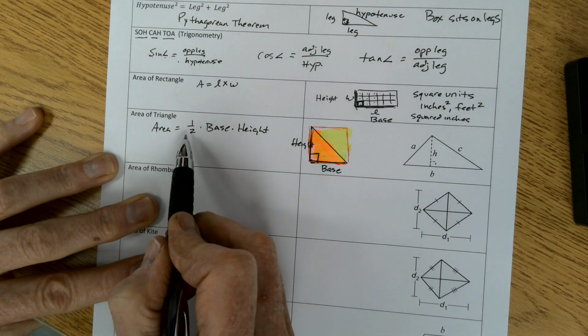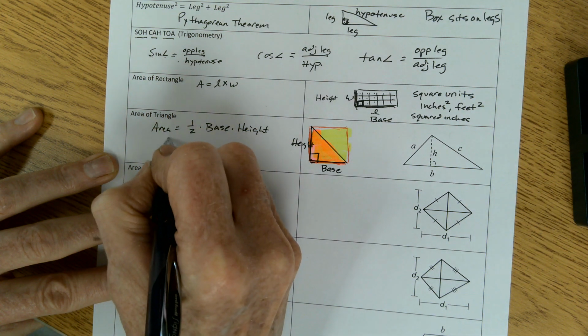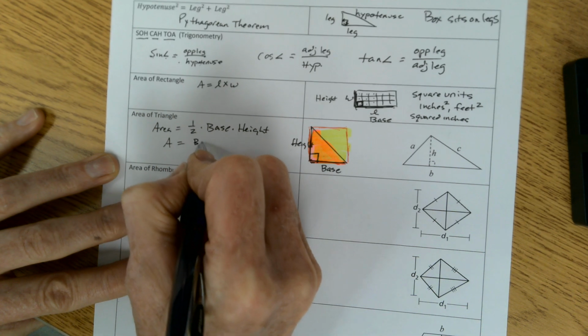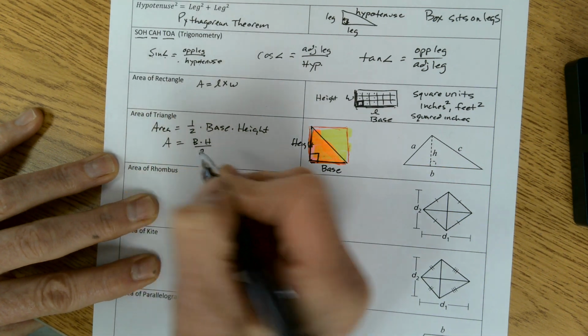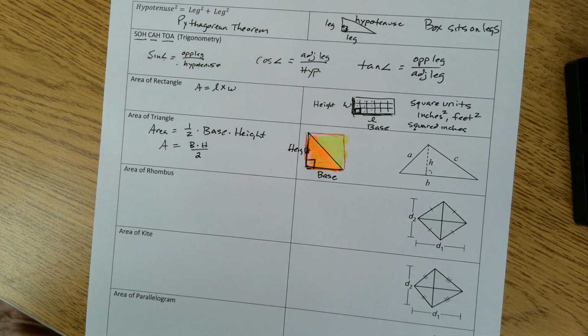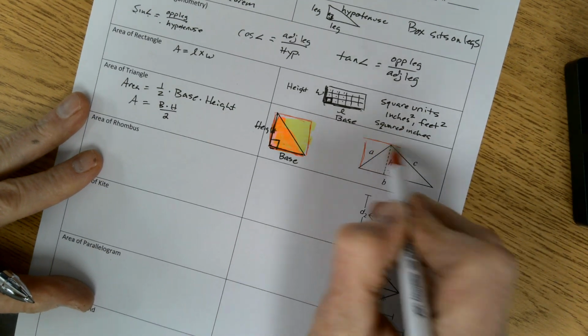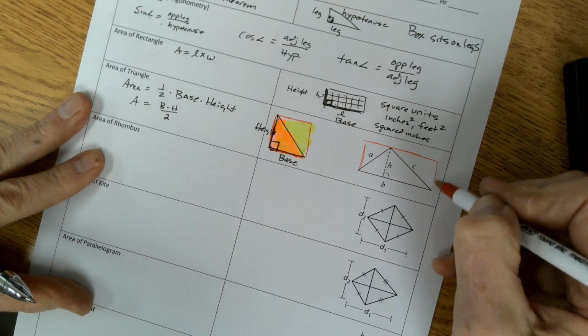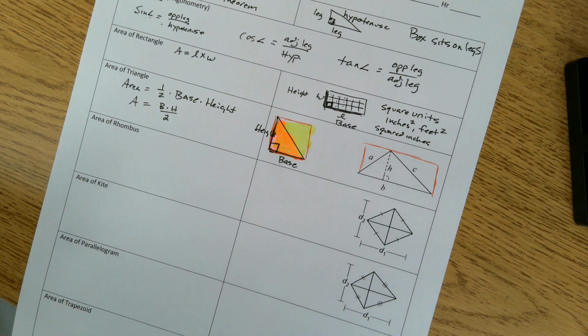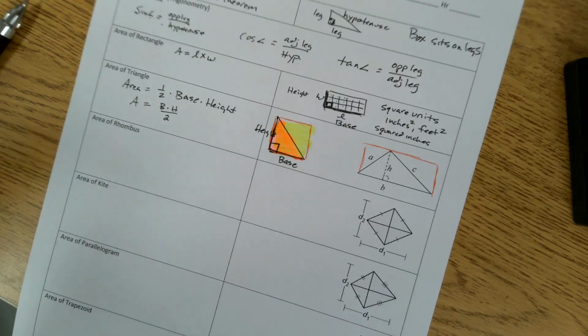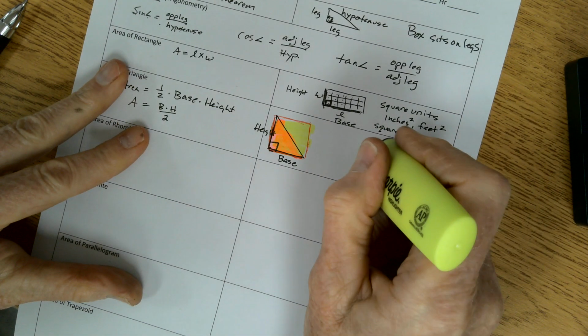Some of you will not like doing the 1/2, so you could just go area equals base times your height divided by 2. Or, like I said, length times width divided by 2, whatever you want to call those two dimensions. Now, this might throw you a little bit, so let's just show you, okay? If you have, let's make this into a rectangle, okay? And we're talking about this whole rectangle.